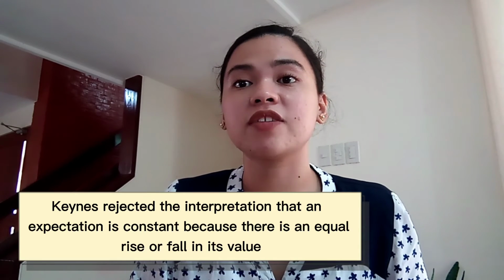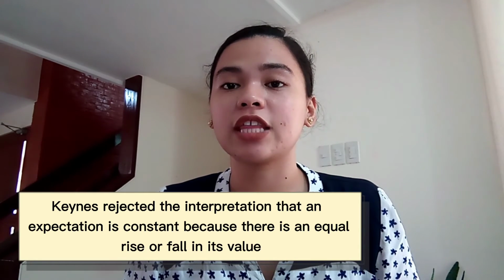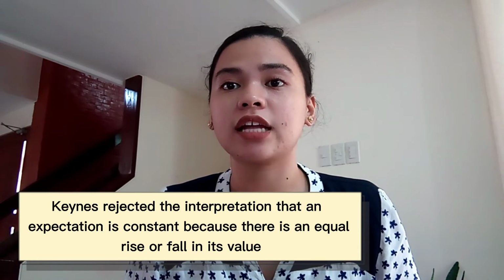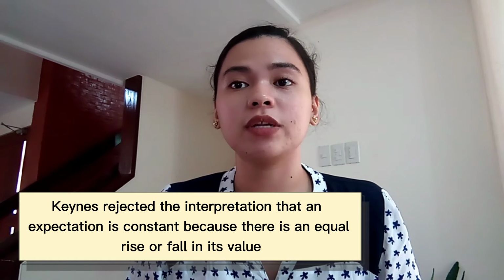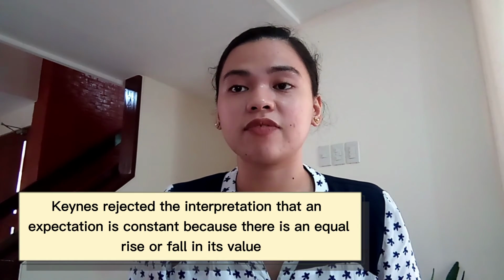However, Keynes argued that we adopt the convention that expectations are held constant until we have a positive reason to alter them. Keynes specifically rejects the interpretation that an expectation is constant because there is an equal probability of a rise or fall in its value. He said that ignorance of future states does not warrant treating all deviations from current conditions as equally likely.